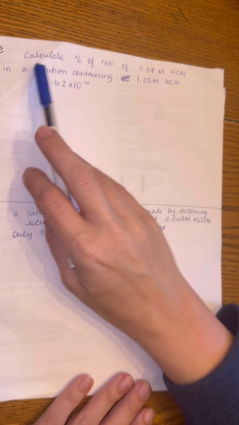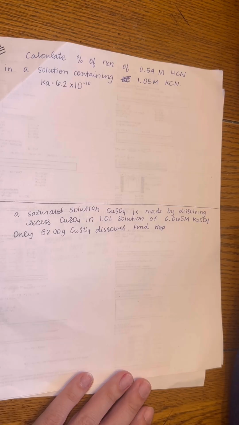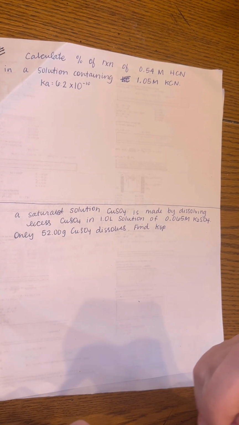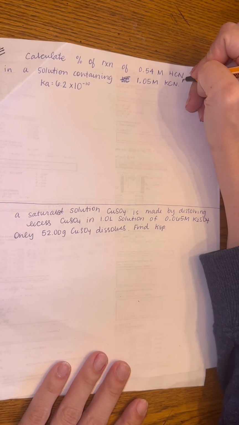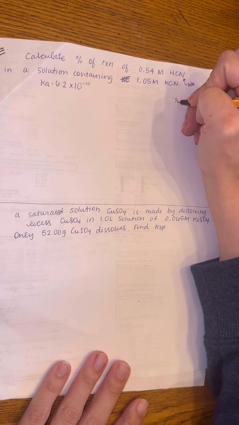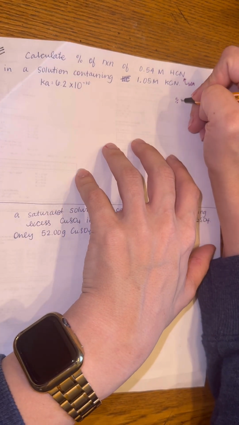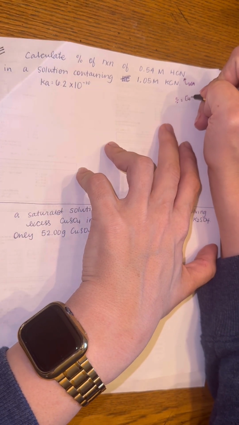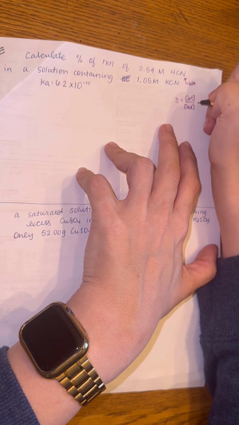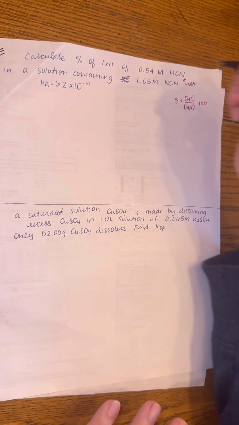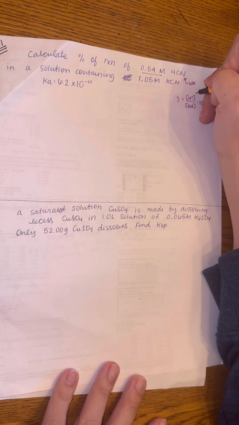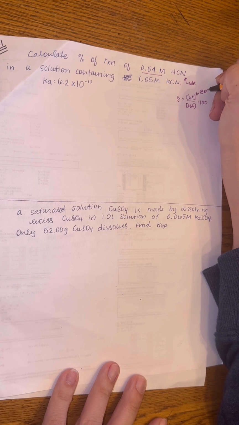Right, in this first problem, it says to calculate the percent reaction of 0.54 molar HCN, which is a weak acid. And so when I think of percent reaction, I'm immediately thinking of percent ionization, which should be your hydrogen concentration over your original acid concentration times 100. And so we have our original acid concentration right there. So what we need to do is find this at equilibrium.